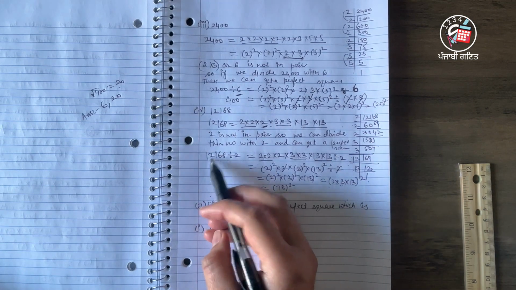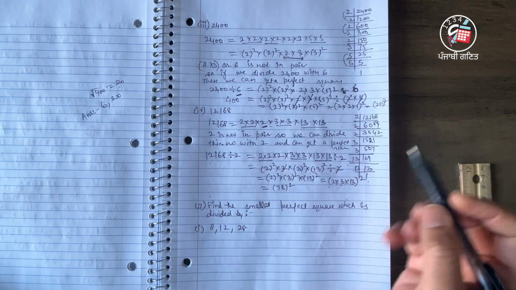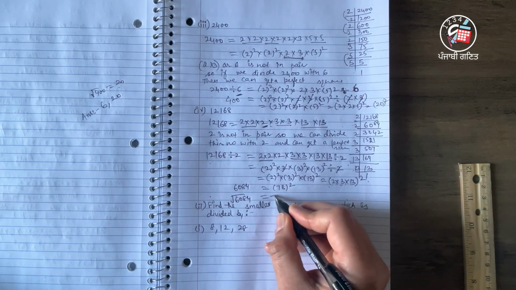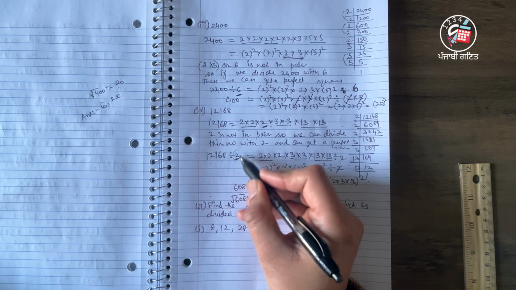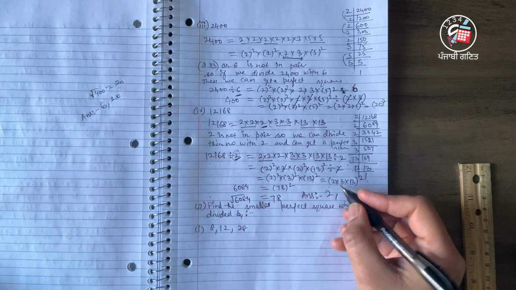If we divide 12,168 by 2, what we got? 6,084. What will be the square root of 6,084? It will be 78. What is the answer? The number that we have to divide it to make the number perfect square, it is 2, and the square root of the number is 78.